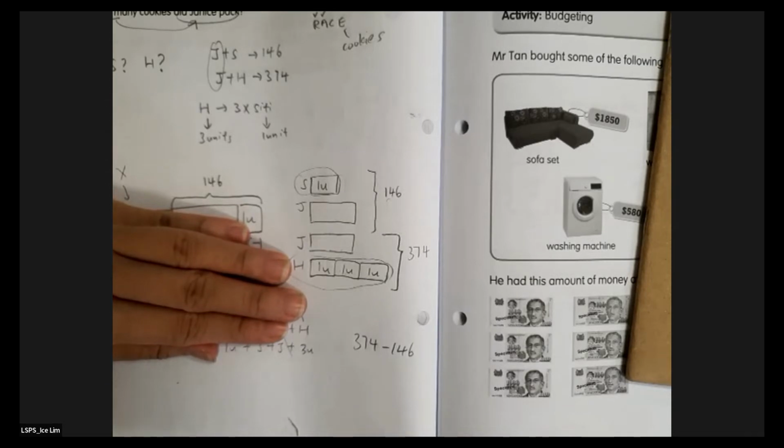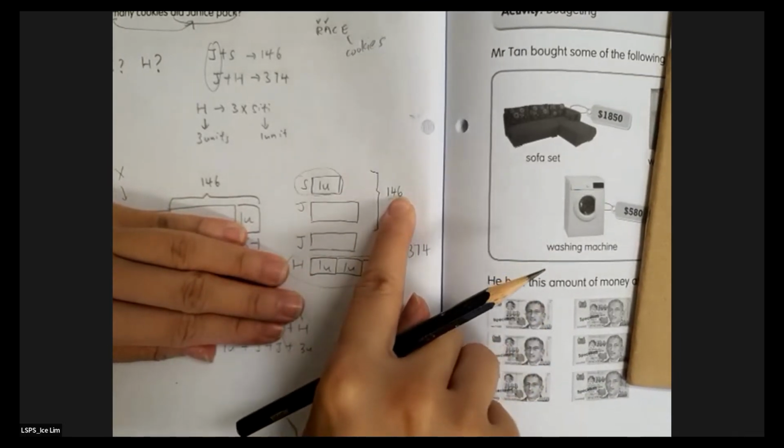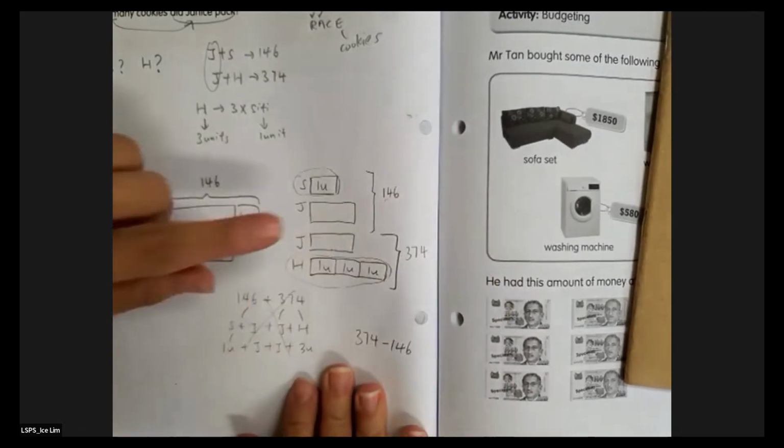Why do you say 2 units? Because can you see, if I subtract away 146, I'm actually subtracting Janice away.